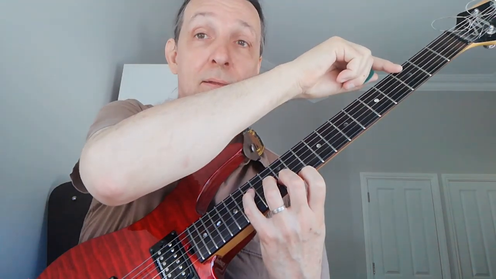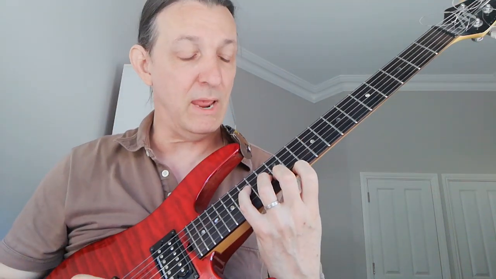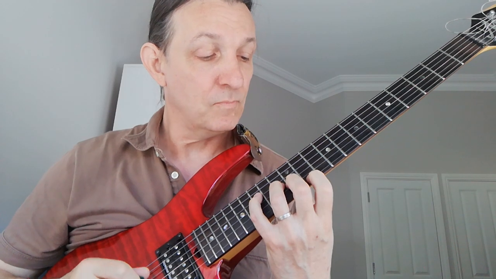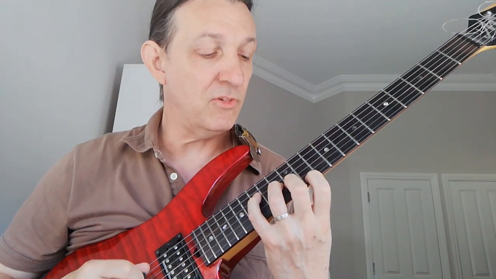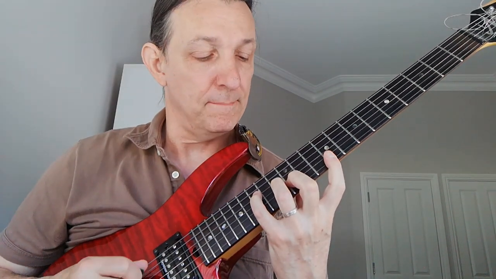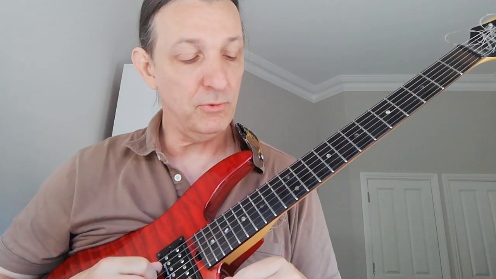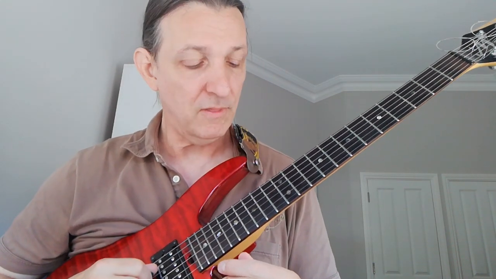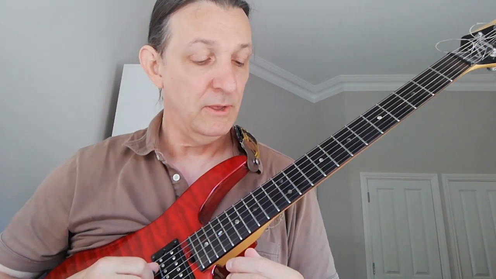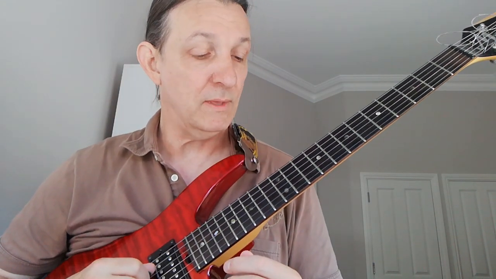Again, it sounds like resolving downwards to a G. So that gives us all of those ideas, and we can resolve to again a C right there. So very easy to voice lead in terms of closed voicings. It's no problem at all from that perspective.